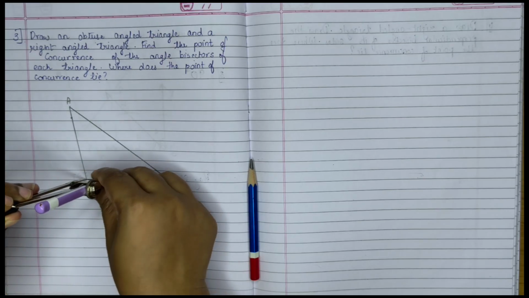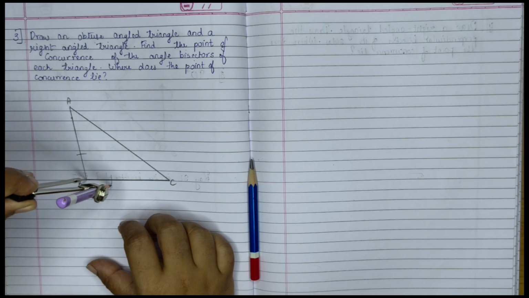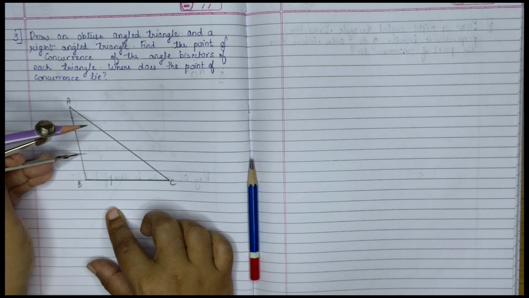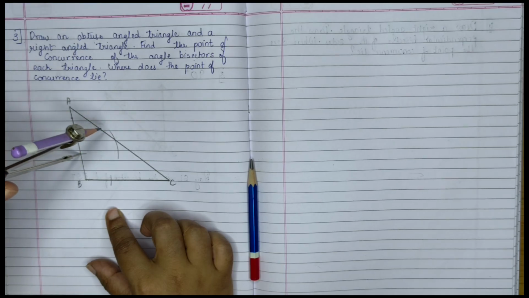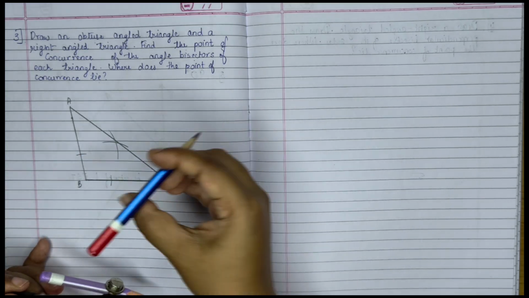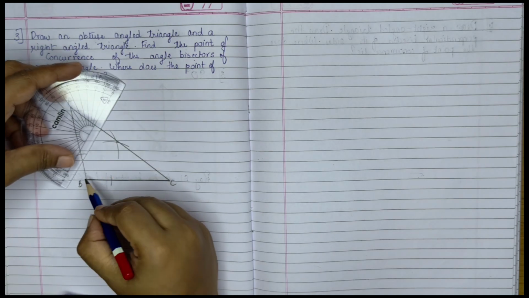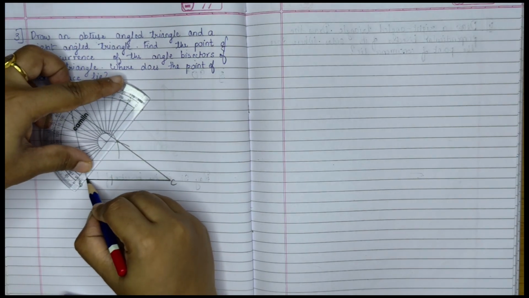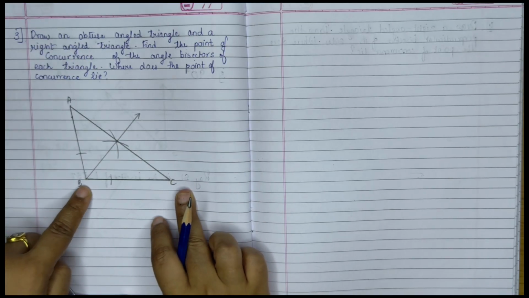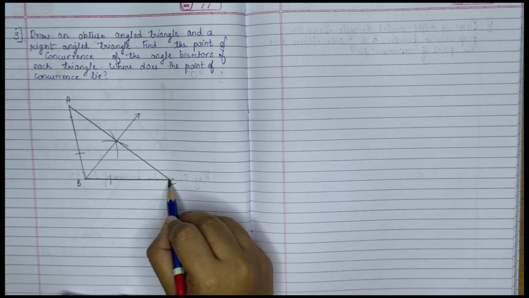See, in the previous sum how we did, it is the same way. Draw arcs over here and then increase a little bit. Draw a point over here and join it. So we got one angle bisector here. Now from this vertex we have taken it. Now from this corner we will take another one. We'll draw another one from here.